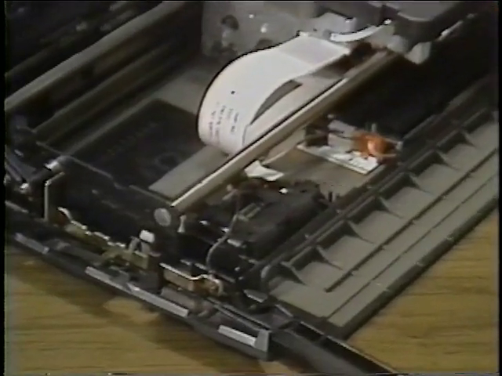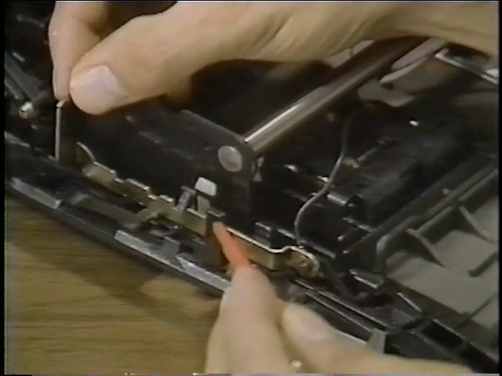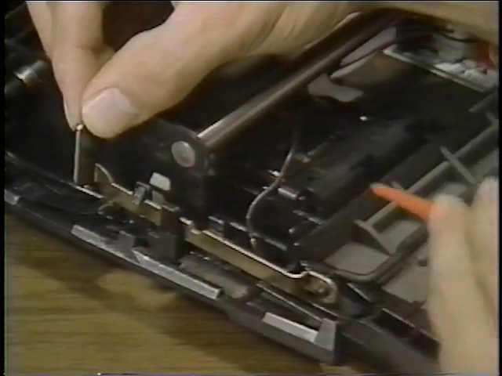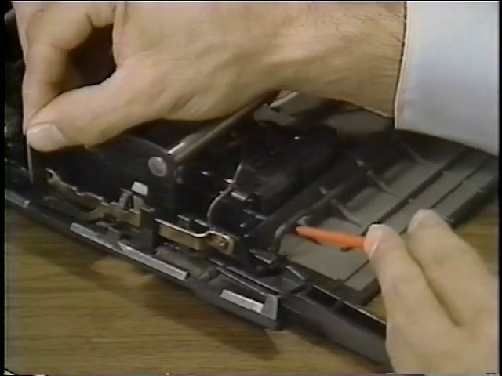Before we put the keyboard back in, let's take a look at how the keyboard adjusting lever works. The lever has 3 detent positions. This is the keyboard adjusting bail.